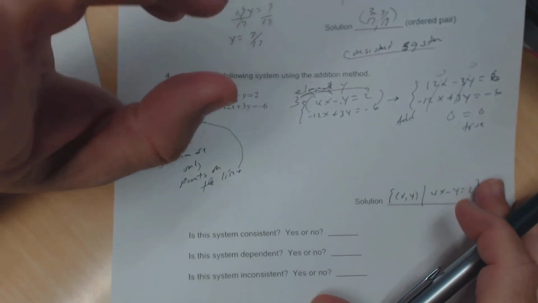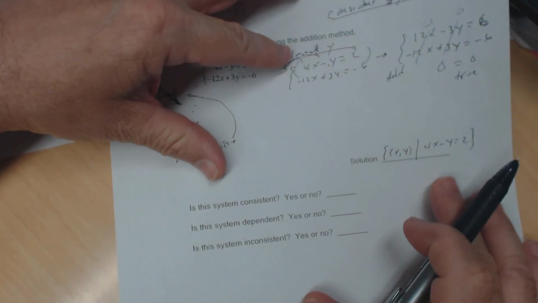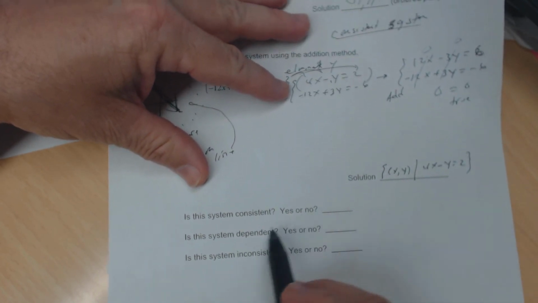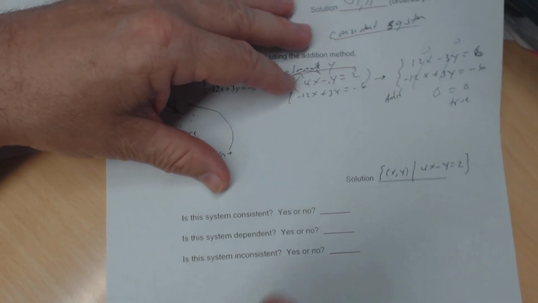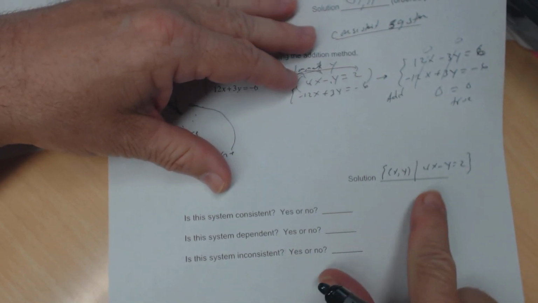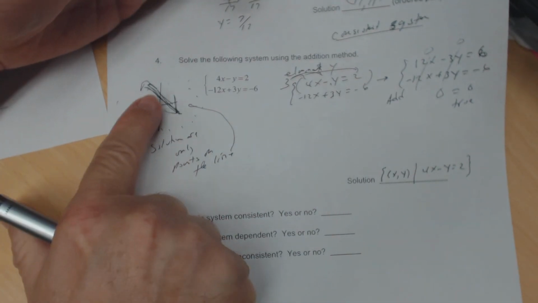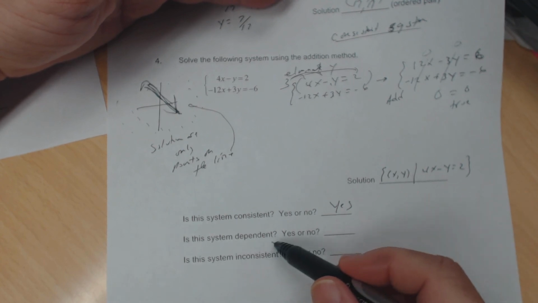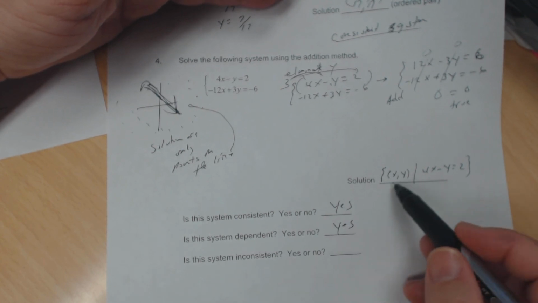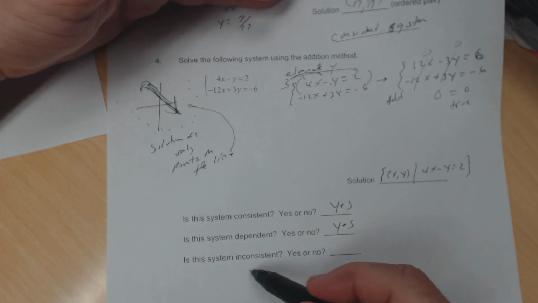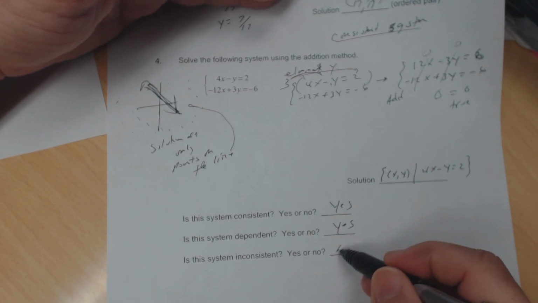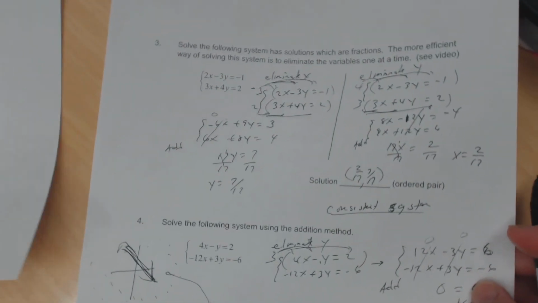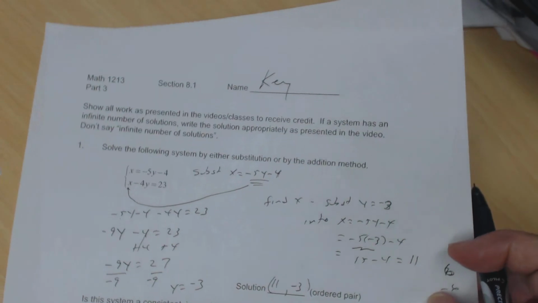Okay, and then since there's an infinite number of solutions, we're going to say the system is dependent. Now, it is consistent. Remember, consistent means that you have at least one solution. So the question is, do I have at least one solution? Yes, I have an infinite number. So is the system consistent? The answer is yes. Is the system dependent? Yes, because we have an infinite number. Is it inconsistent? Remember, inconsistent means no solution, so you're going to say no. Okay? All right, so that's going to take care of 8.1 Part 3.